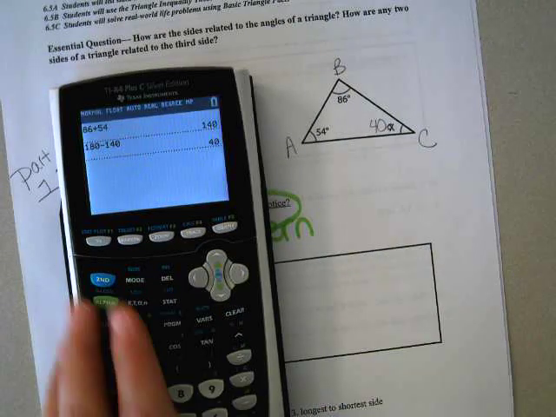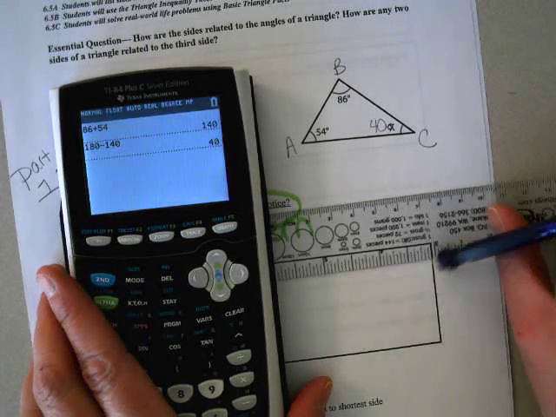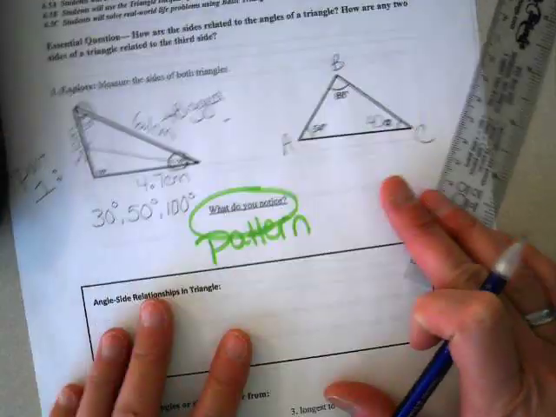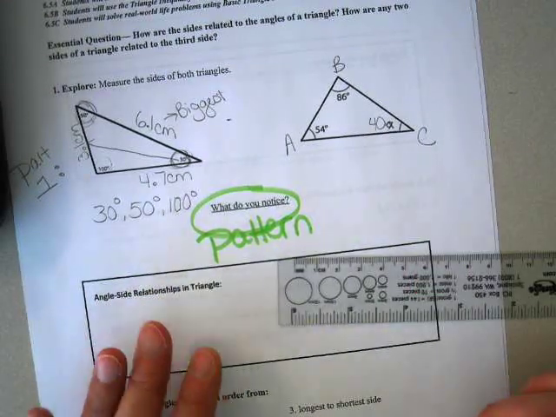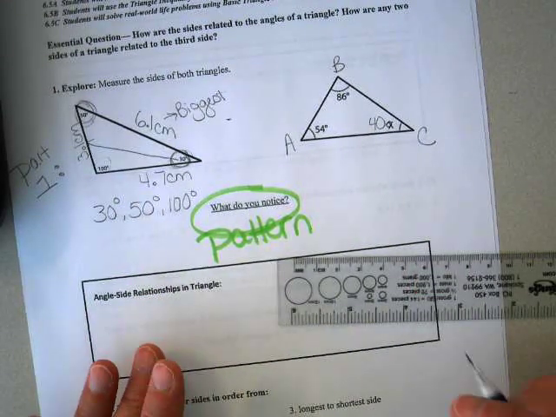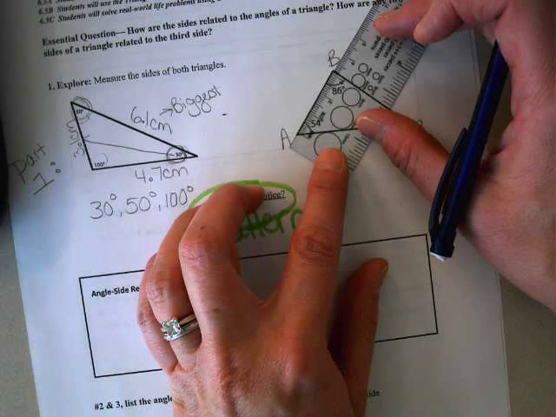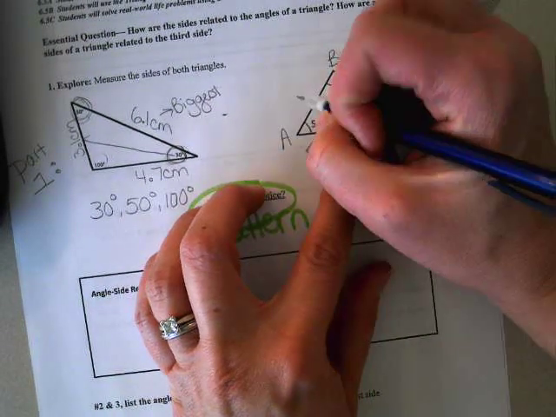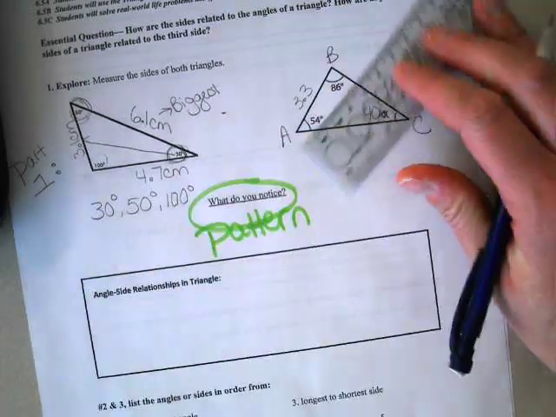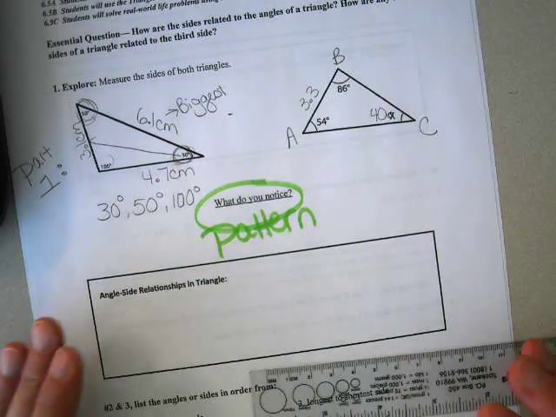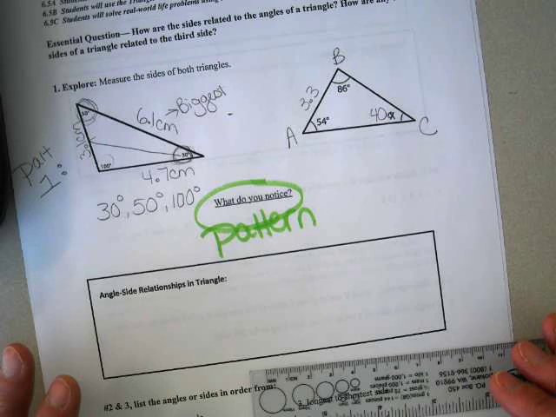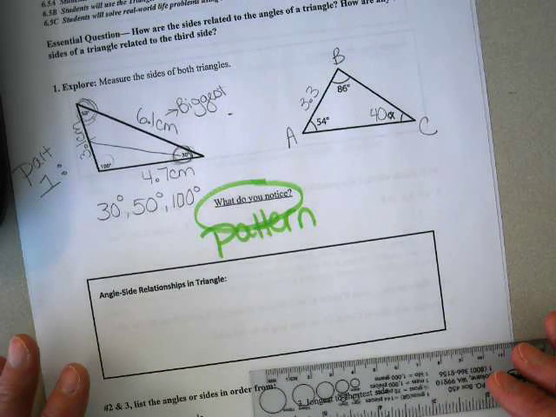So if I were to get my ruler out and measure these, how about Sierra? Which should be my shortest side? So if I quick measure, that's about 3.3-ish. Which would be my second side? Sydney? Sorry. Not supposed to have them out. Which would be my second?